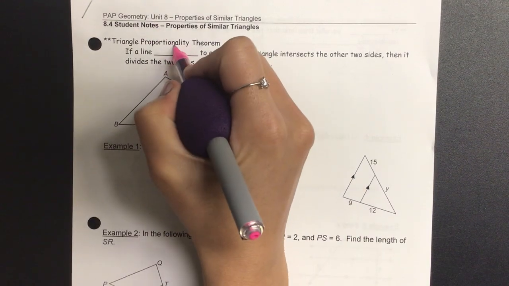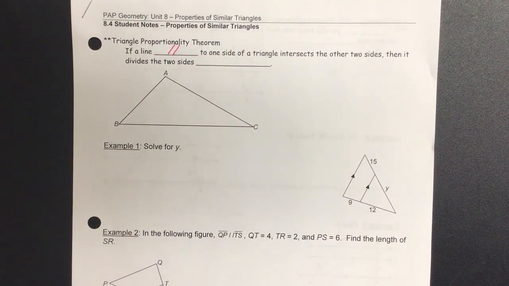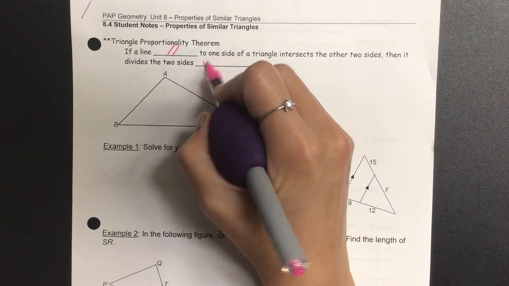Okay, if a line is parallel to one side of a triangle, or I think I said that wrong, if a line parallel to one side of a triangle intersects the other two sides, then it divides the two sides proportionally.